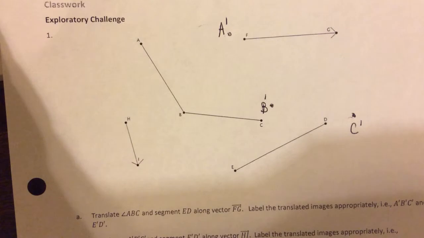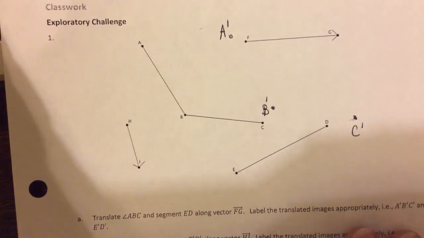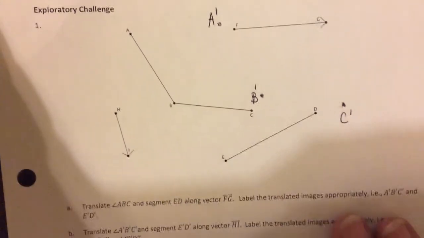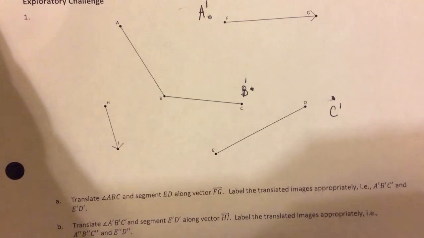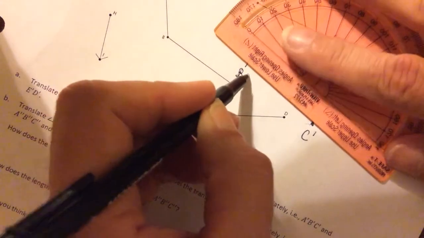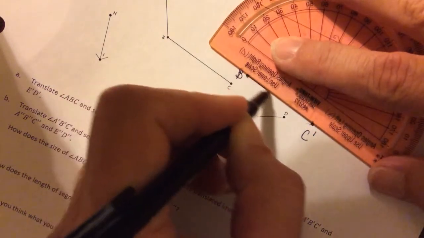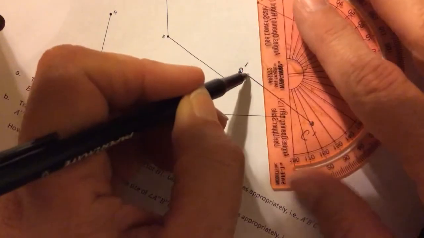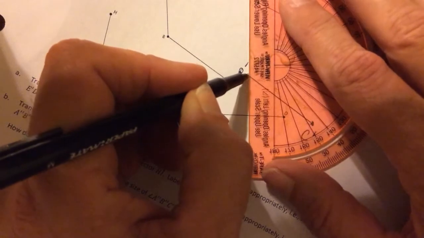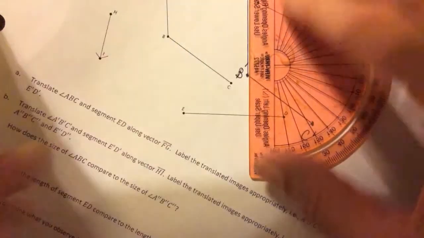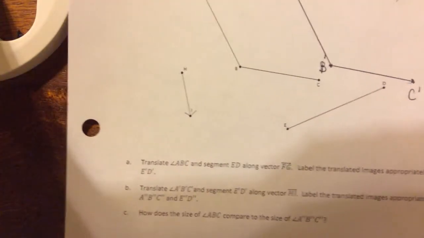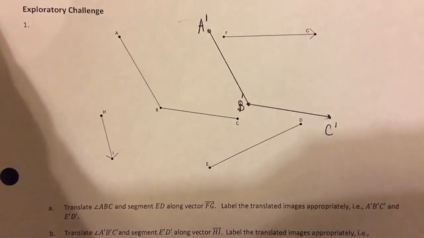Okay, so that's a translation along vector FG. And I'm going to go ahead and connect the points. I think this is a little bit easier way to do it than just freehanding it. So I'll connect those points. And I'm probably going to be asked some questions about the measure of this angle. Okay, so there's my translated angle, translated along FG.